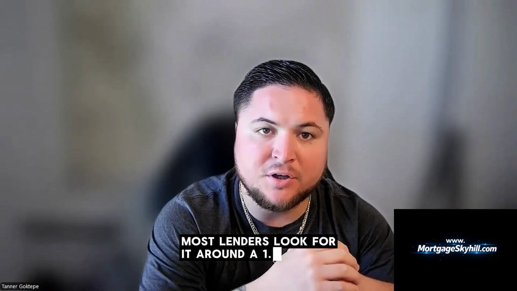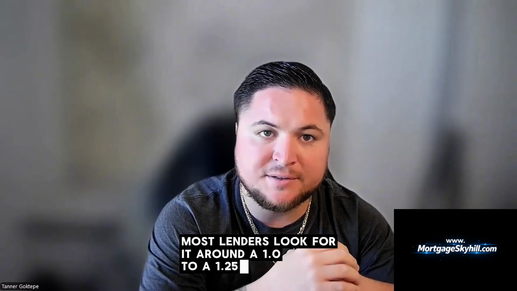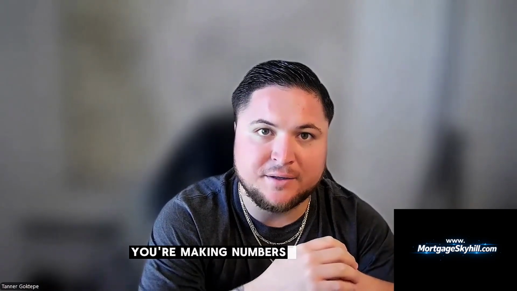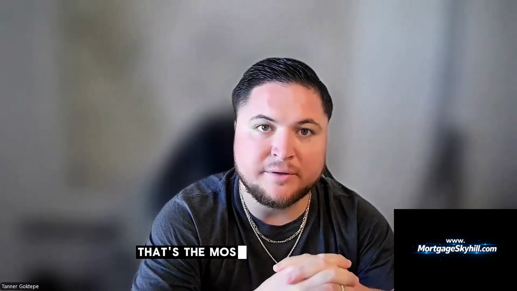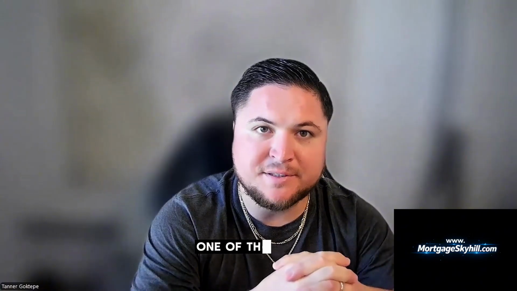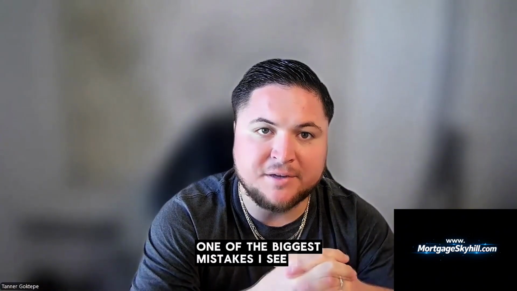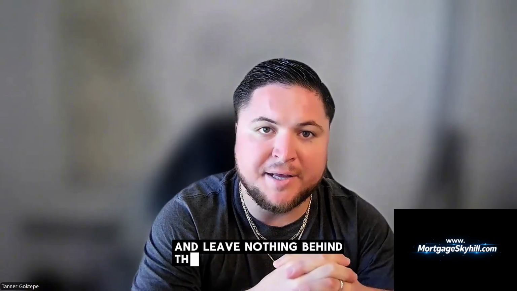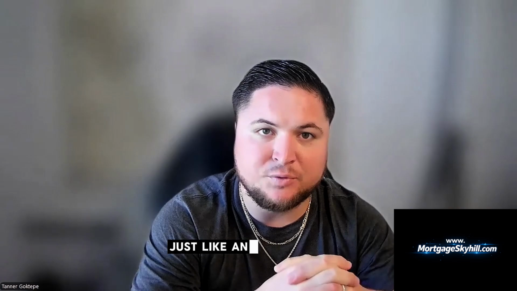Most lenders look for around a 1.0 to a 1.25 plus. So now you're not guessing anymore. You're making a numbers-based decision. Step number 4 would be reserves. That's the most overlooked factor. One of the biggest mistakes I see is that investors put all their money into a deal and leave nothing behind. That's very dangerous. Just like any business, you need to have reserves.